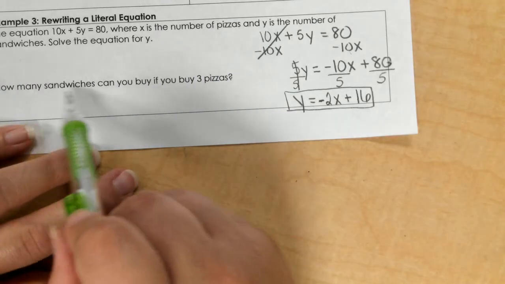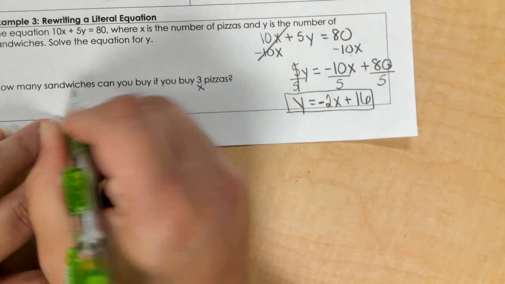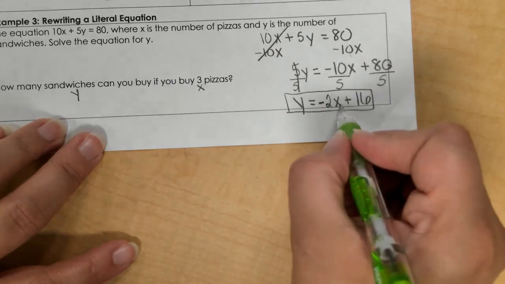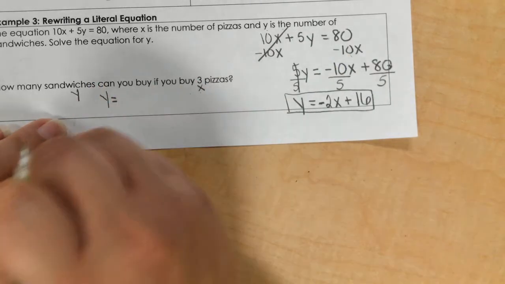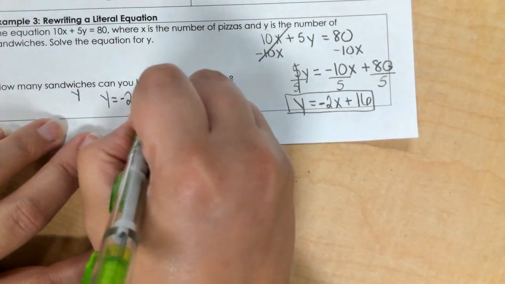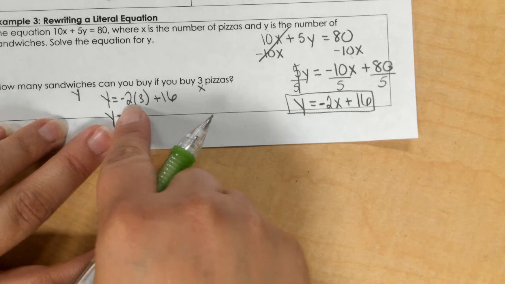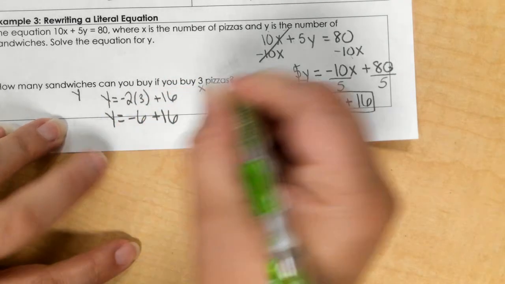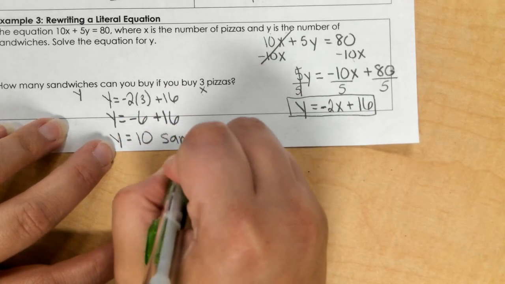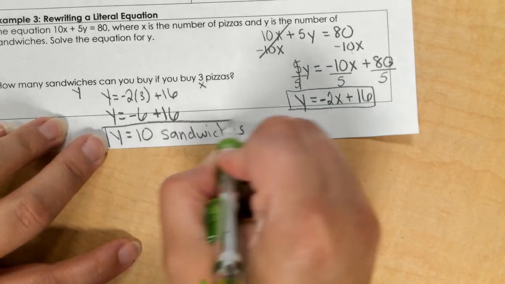The second question says, how many sandwiches can you buy if you buy 3 pizzas? So up here it said x was pizzas, and y is the number of sandwiches. Okay, so if I know x is 3, I can plug 3 in there and find my y. Okay. So I'm going to use order of operations to simplify here. So that gets negative 6 plus 16 equals, 16 minus 6 is 10 sandwiches. And that is all for day 5.